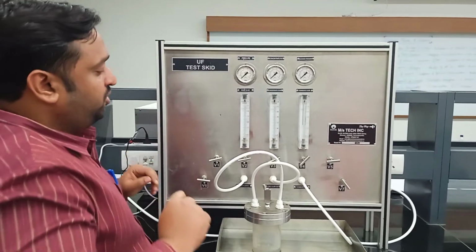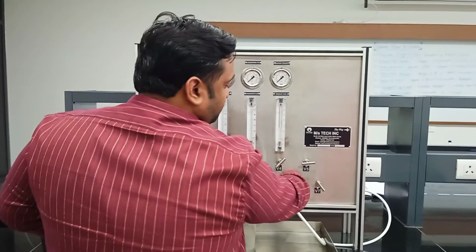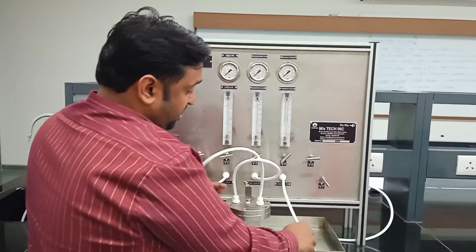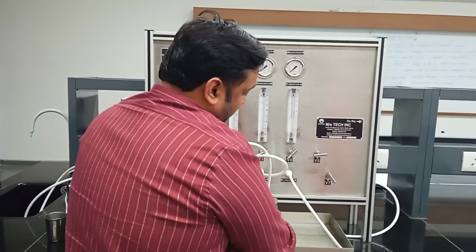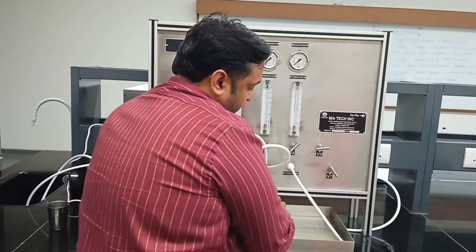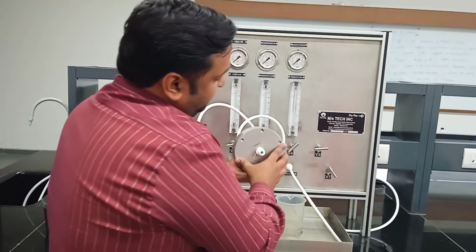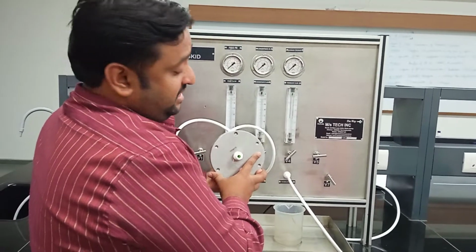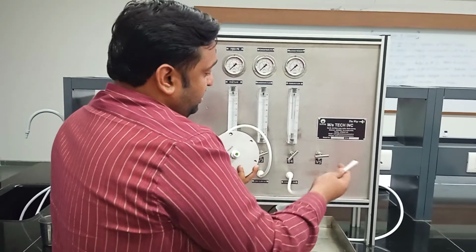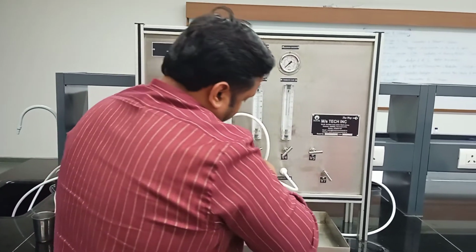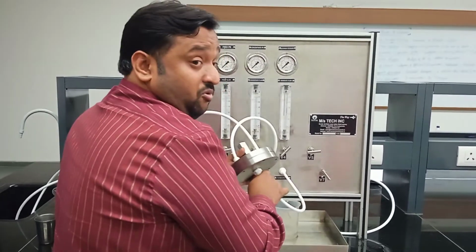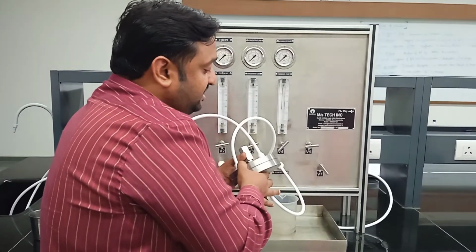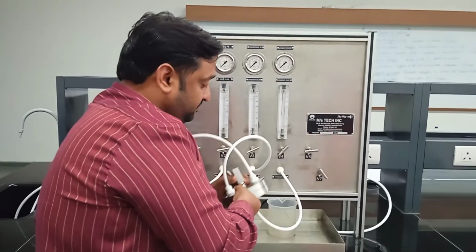So the first thing we should do is connect this permeate line to the back side of the cell. Simply, there is a port given at the bottom section of the permeation cell. Simply connect this to the bottom. See, now it is connected. Now it is ready for the backwashing mode.